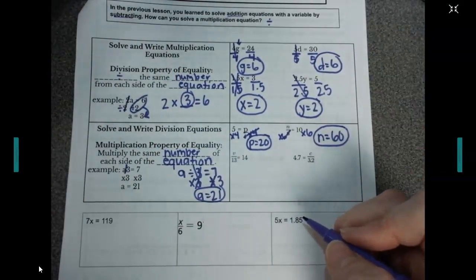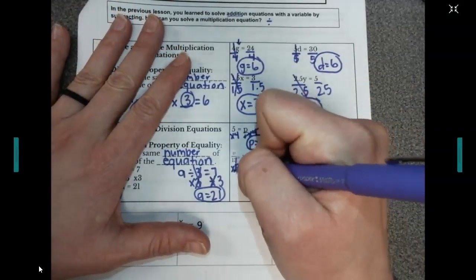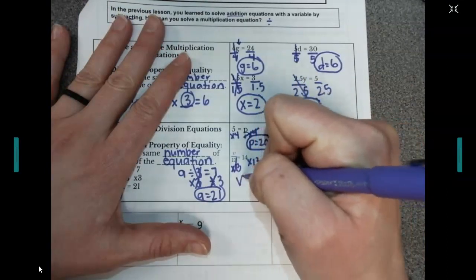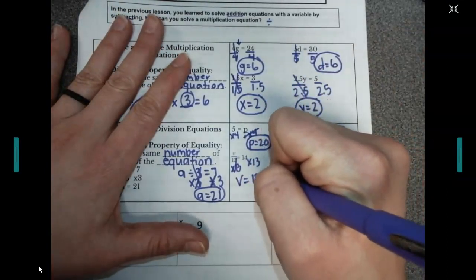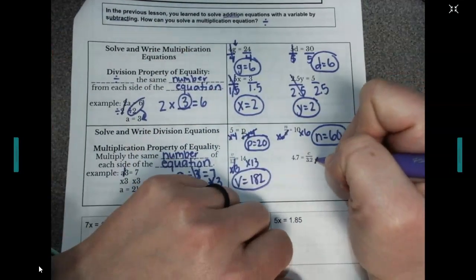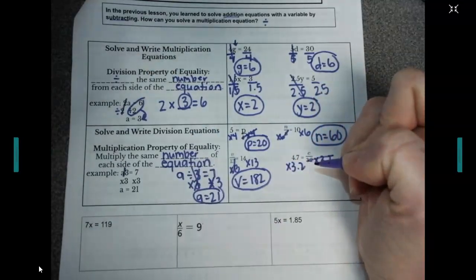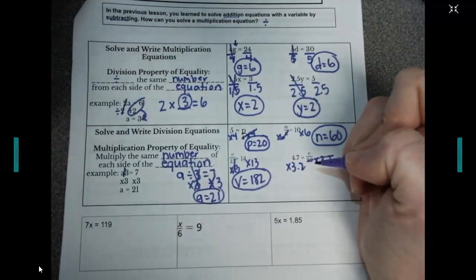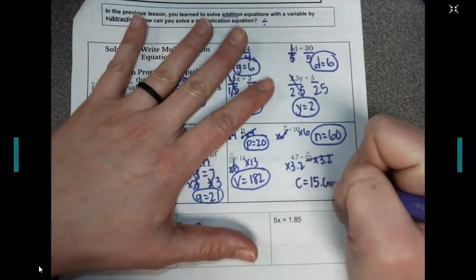Our next one, we've got some bigger numbers here. The opposite of dividing by 13 is multiplying by 13. 14 times 13 is 182. The opposite of dividing by 3.2 is multiplying by 3.2. So 4.7 times 3.2, c equals 15.04.